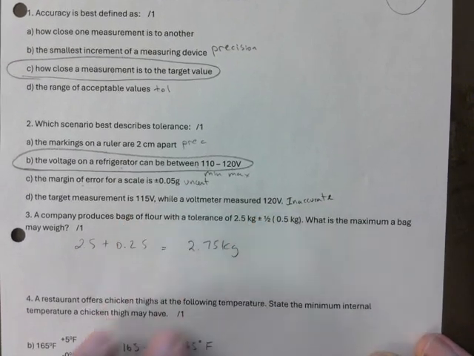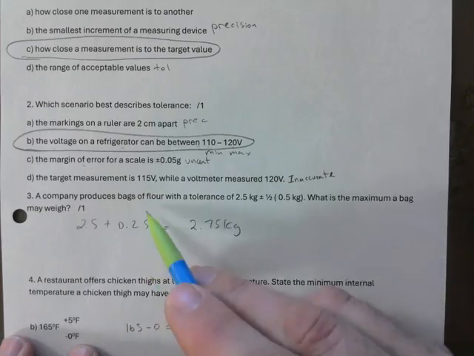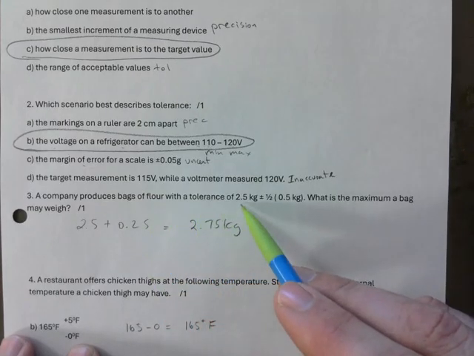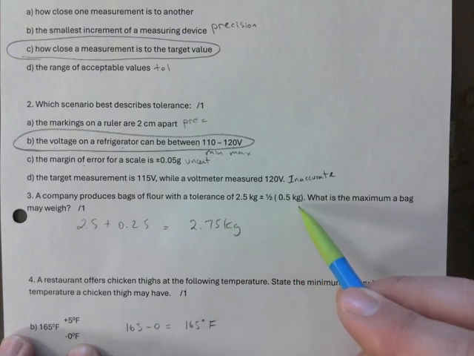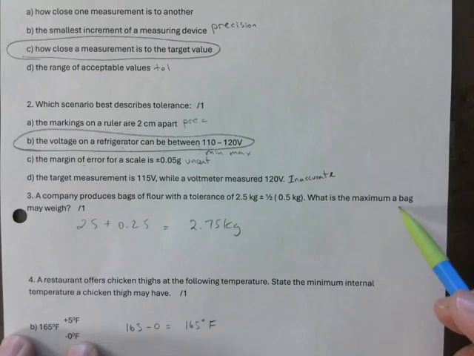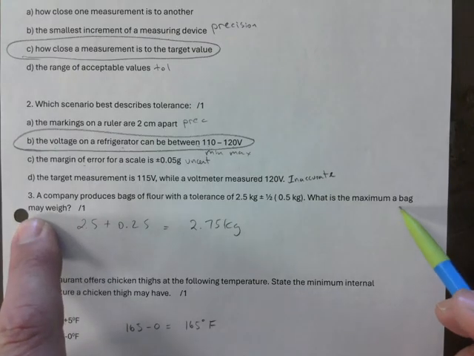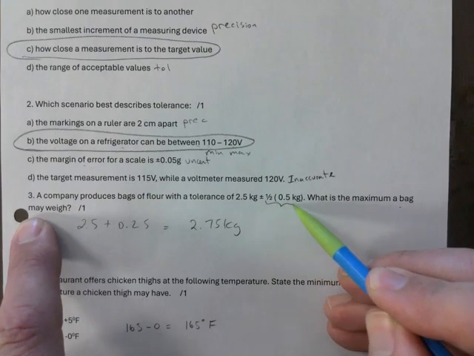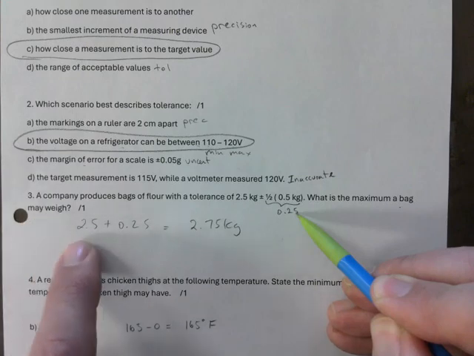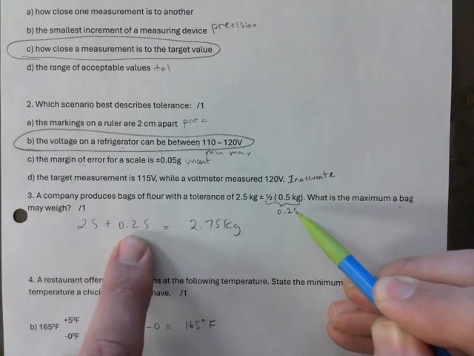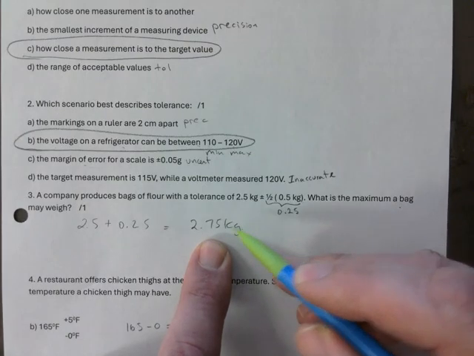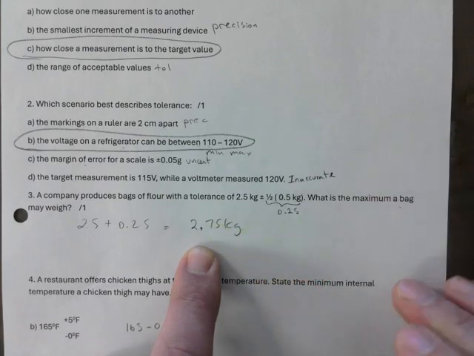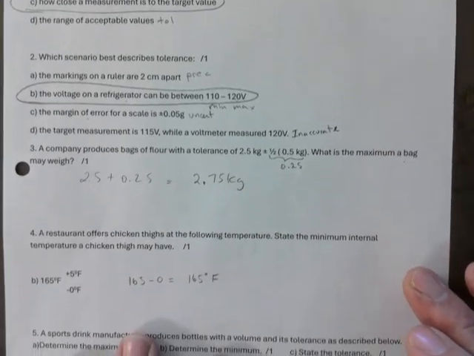Okay, so that's different. A company produces bags of flour. The tolerance is 2.5 kilograms plus or minus half of 0.5 kilograms. What is the maximum a bag may weigh? The idea is that you figure out that half of 0.5 is 0.25. And so the max is just 2.5 plus this. So this is the maximum it may weigh. Okay? So you get a mark for that. I would say all or nothing. Make sure you have units.